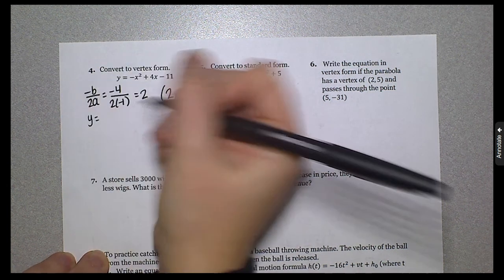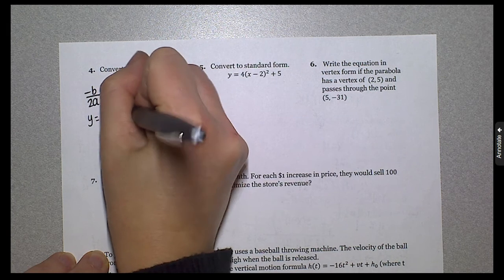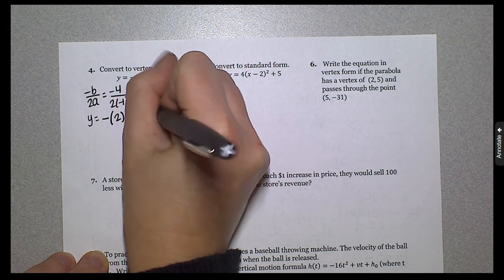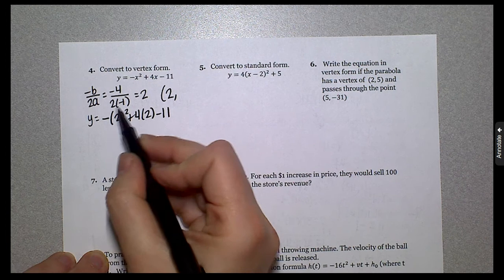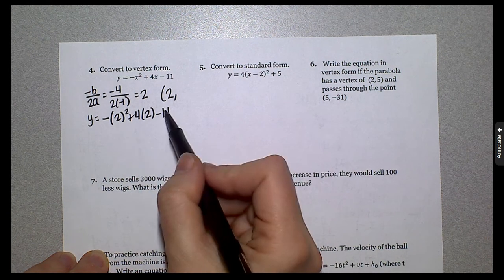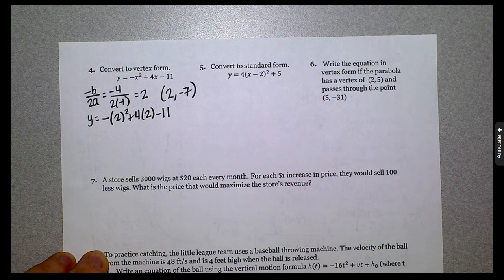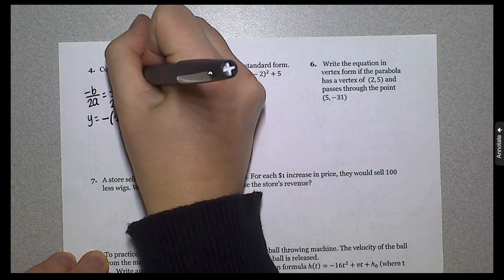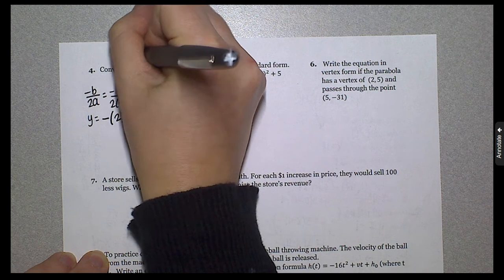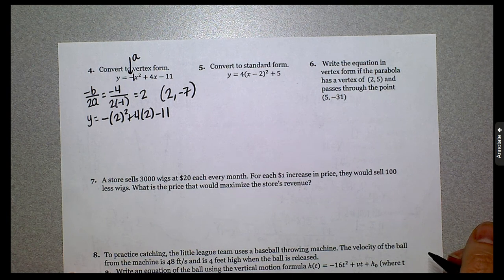Just be careful with your calculator. It's negative, and then you would do parentheses 2 squared plus 4 parentheses 2 minus 11. Sometimes that negative, if you put it in the parentheses, that's not correct. So that means you're plugging in a negative. So just be careful. When you plug that in, it should come out to -7. That's all you need. So I kind of like these ones. Remember, your A for vertex form and standard form are the same A. So if the A here is -1, then the A in vertex form is -1. So you don't have to do any work for it, which is nice.